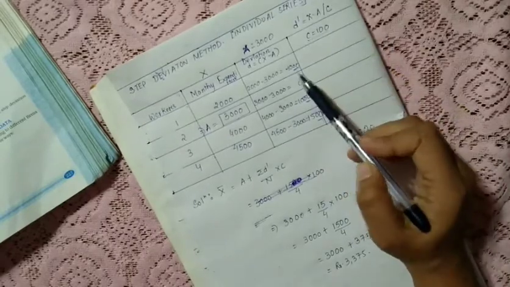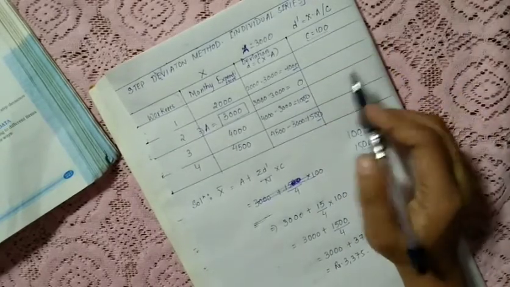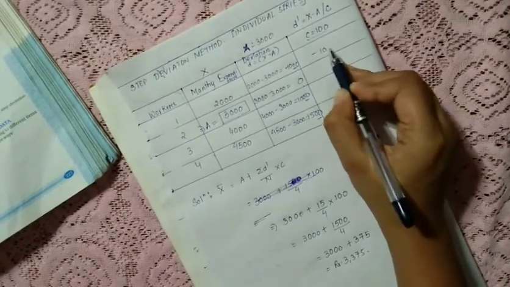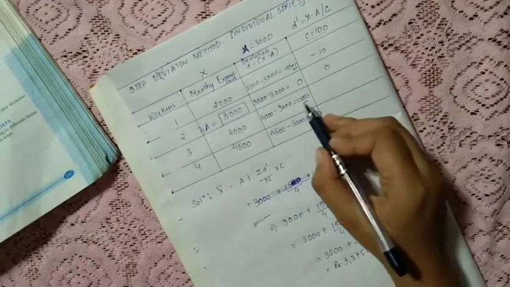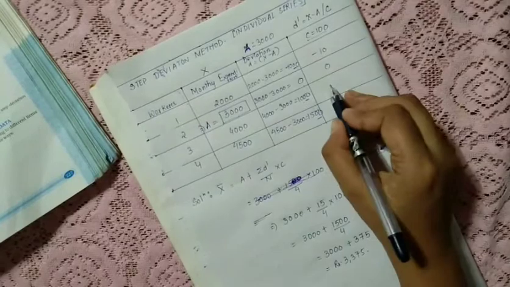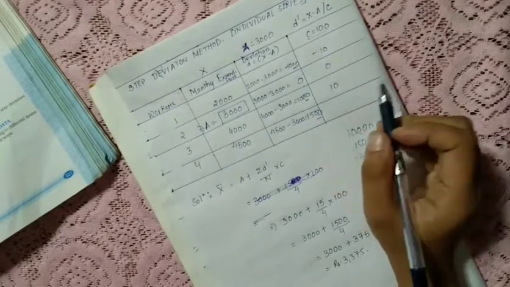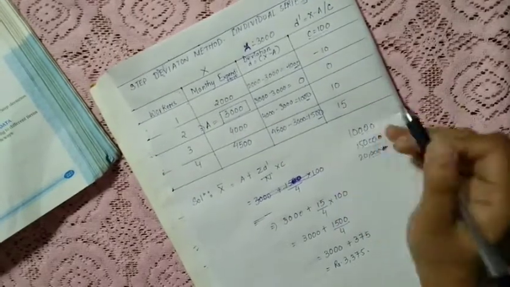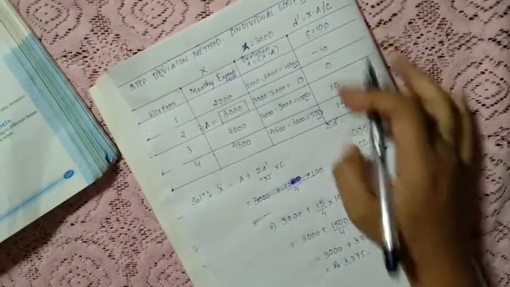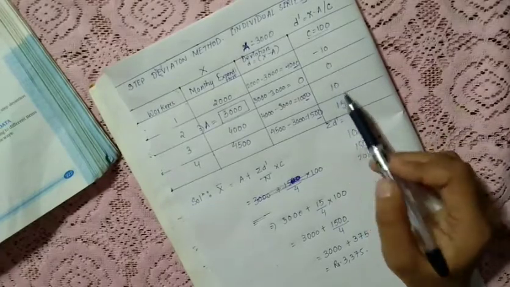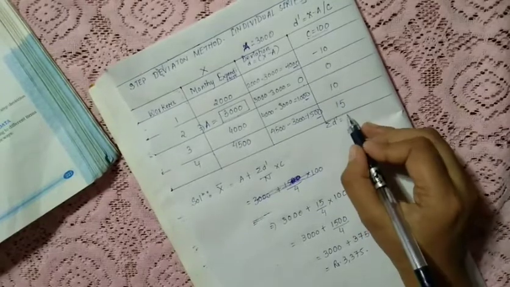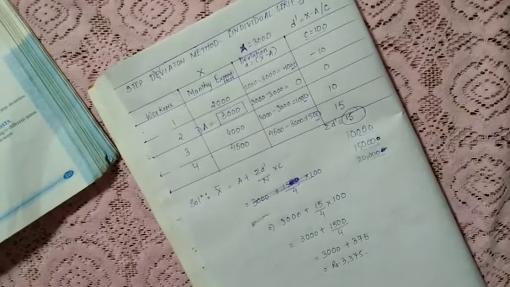So the values that we got, we will divide by 100, the common factor. Minus 1000 divided by 100 gives minus 10, 0 stays 0, 1000 divided by 100 gives 10, and 1500 divided by 100 gives 15. Now we need to find sigma d dash, the sum of all these values. The minus 10 and 10 cancel because one is minus and one is plus, so the sum is 15.